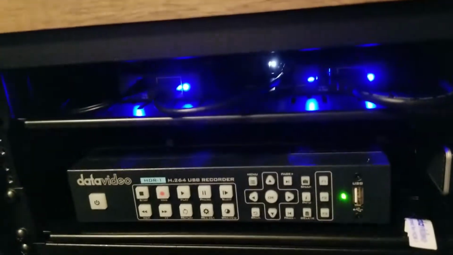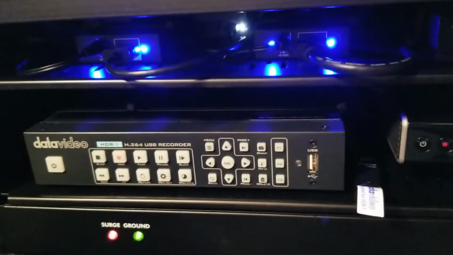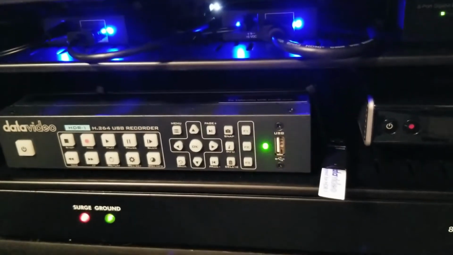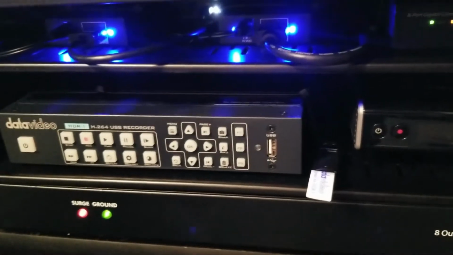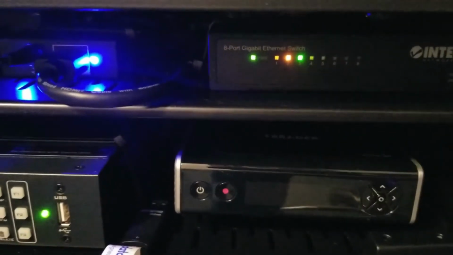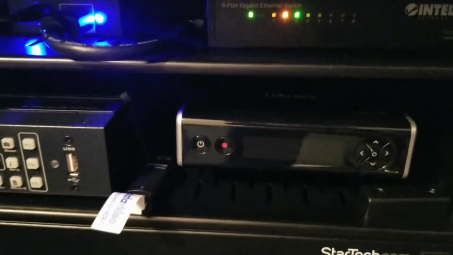Some of the other devices in this rack you can see up there: there's HDMI switchers, and there's also HDMI splitters, I should say, as well as SDI to HDMI converters and things like that. There's also a PoE Ethernet switch that powers up some of our devices as well.